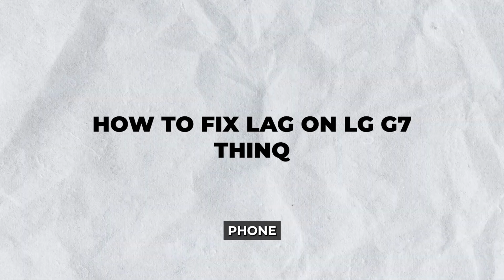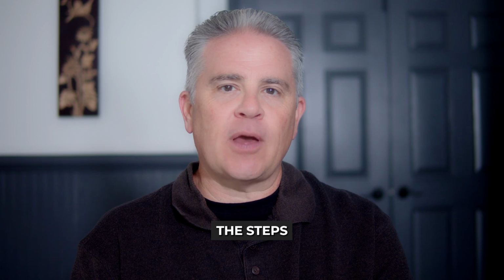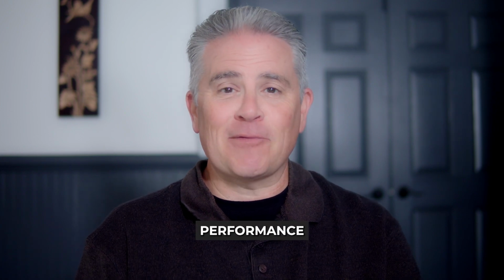Struggling with a sluggish phone experience? In this guide, we'll take you through the steps on how to fix lag on LG G7 ThinQ and bring back that zippy performance you love.